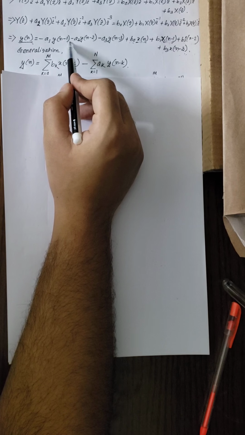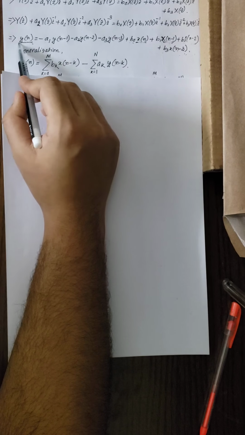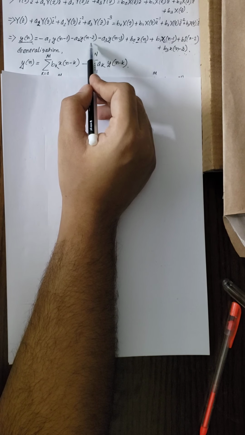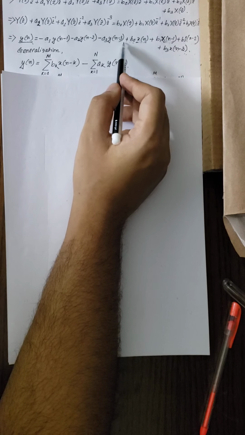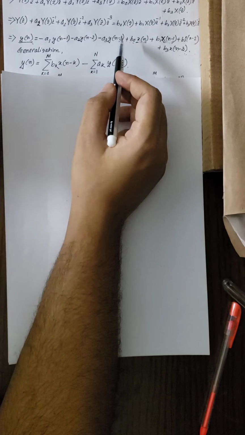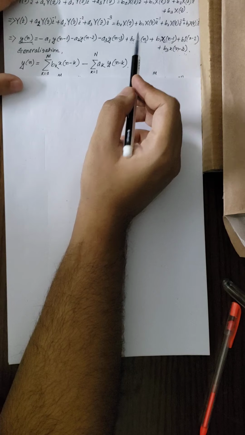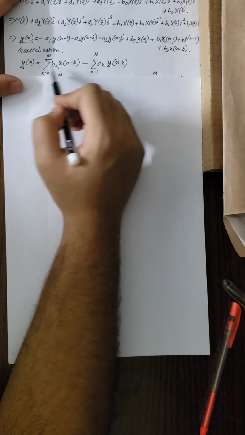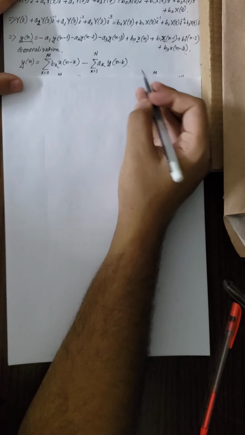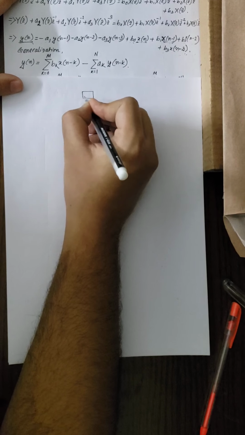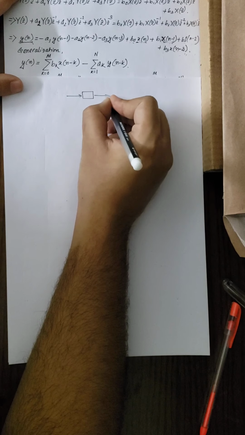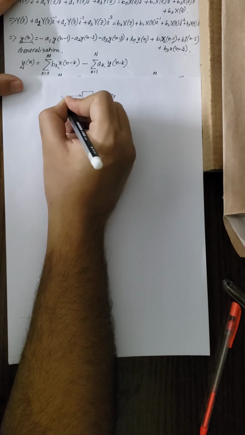So this is the output 1 sample ago of y of n, this is the output 2 samples ago, and this is the output 3 samples ago. If we are giving the past value of output to the system, so if this is our system, this is our input, this is our output.